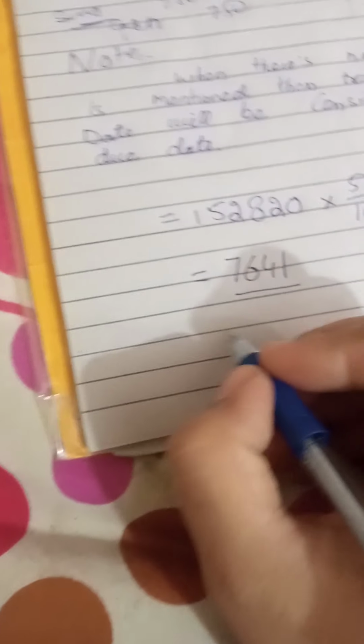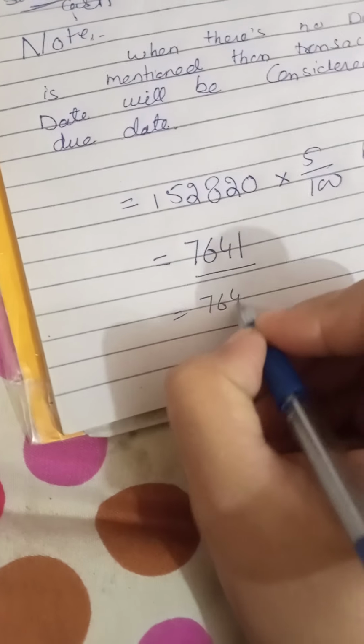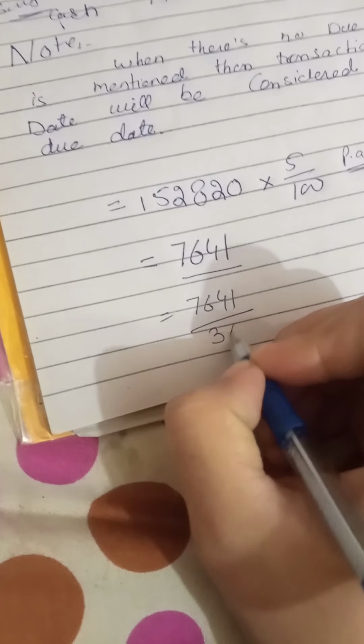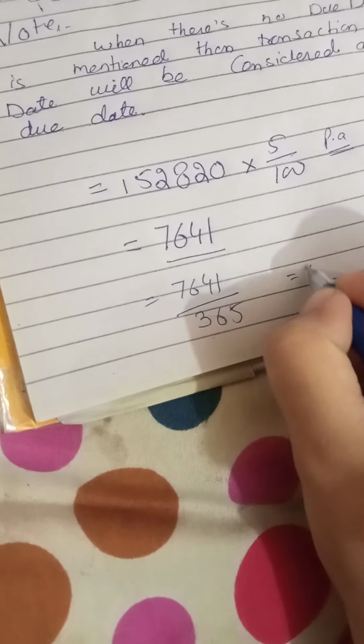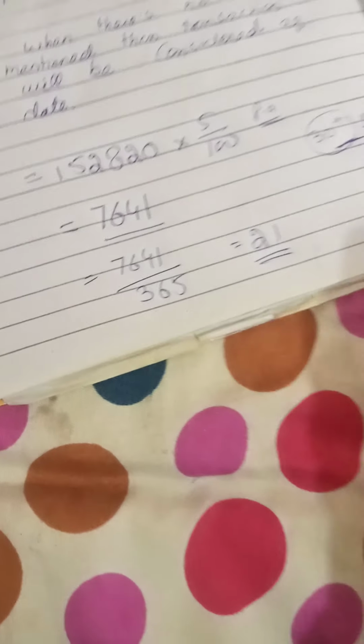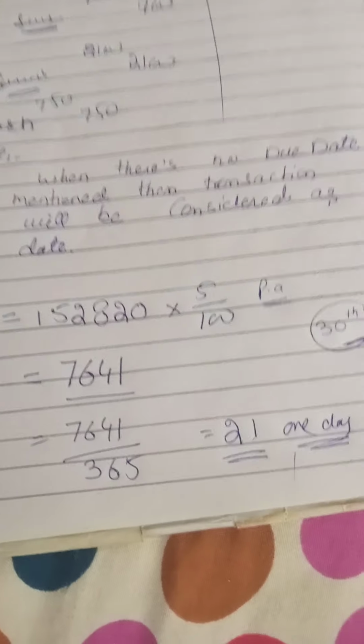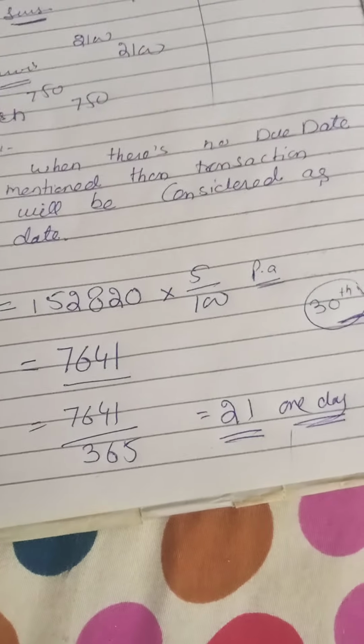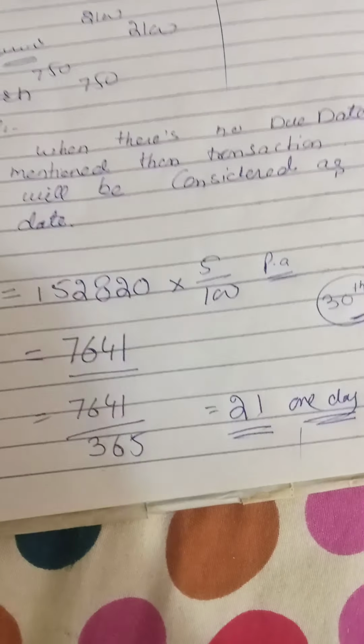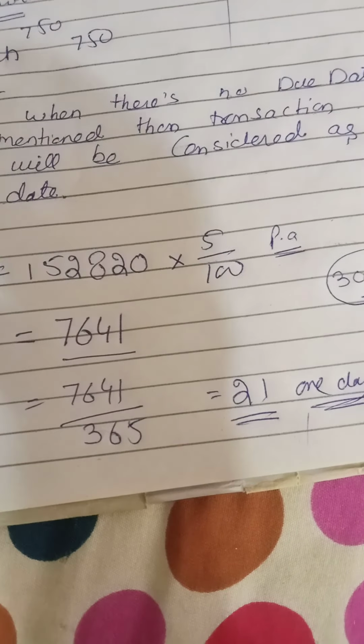So how can I calculate? There are 365 days in a year. If I divide by 365, I will get 21, and this is the interest for one day only. मुझे पूरे साल का इंटरेस्ट नहीं चाहिए. मैं चाहती हूँ कि 30 सितंबर को जो मैंने उसको पैसे देने हैं वो भी दे दूँ, और जितना मेरा इंटरेस्ट बनता है वो भी मुझे पता चल जाए.